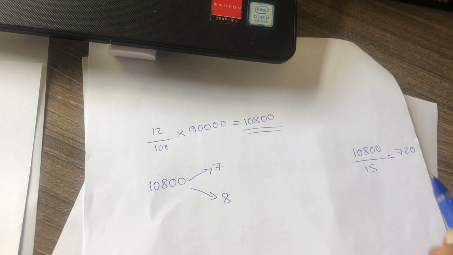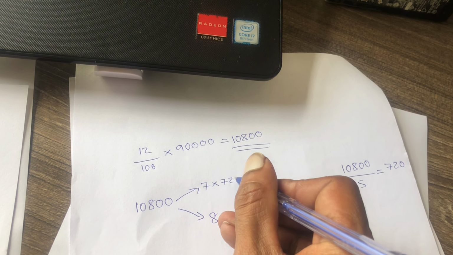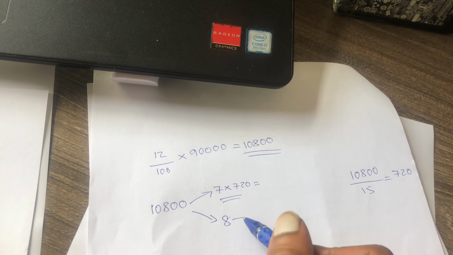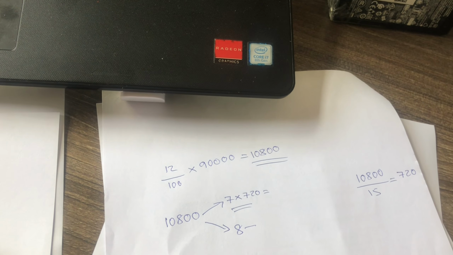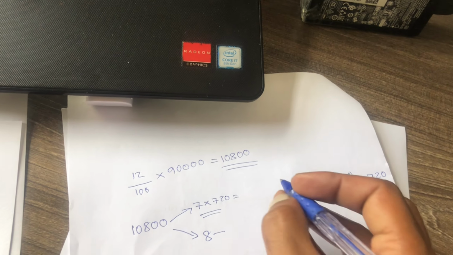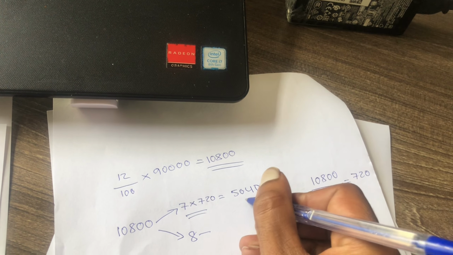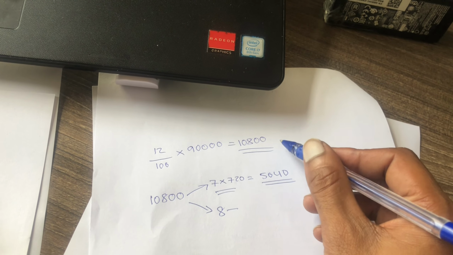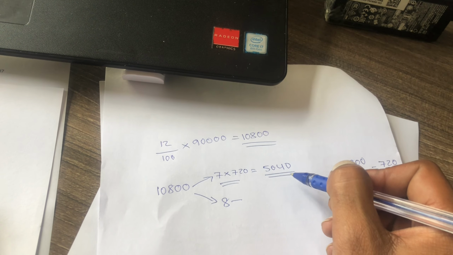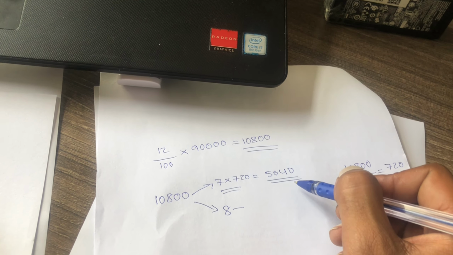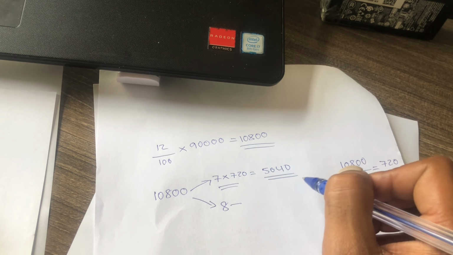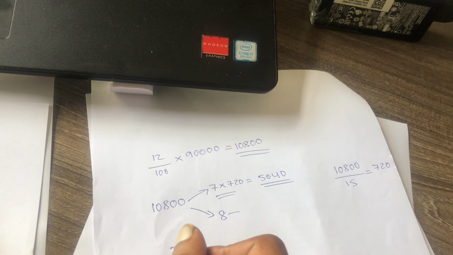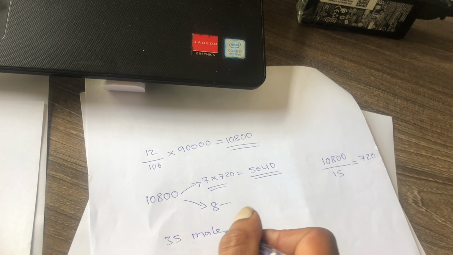Now to distribute this, we multiply 7 into 720. Since we are interested in read emails in May, we will just concentrate on this and not calculate the other. 7 into 720 is 5,040. So out of 10,800 total emails received in May, 5,040 are read emails. Of these, 35% were read by males.